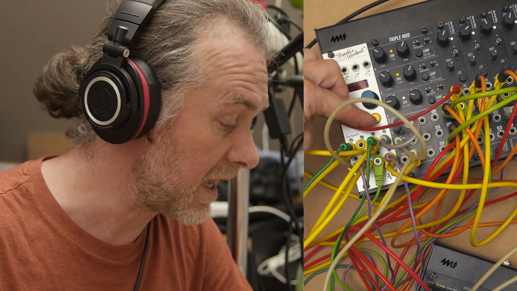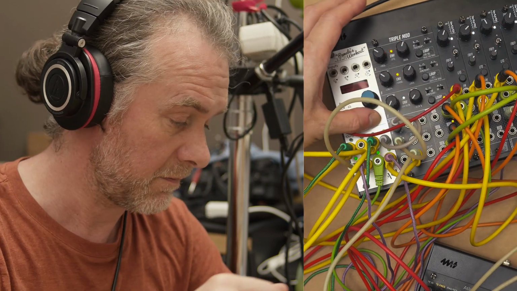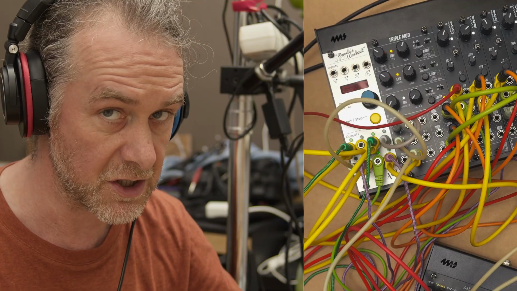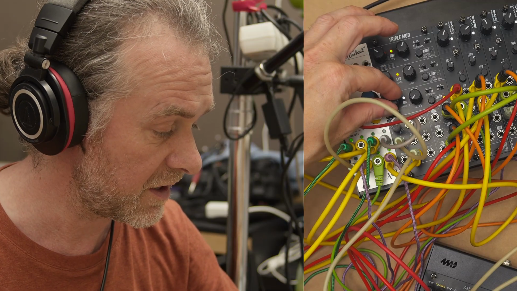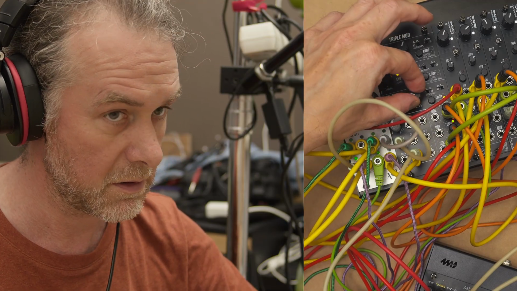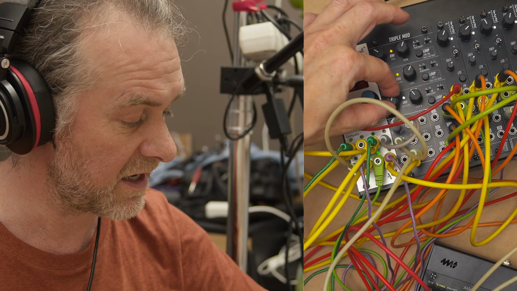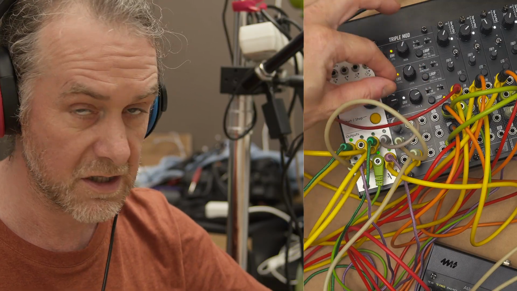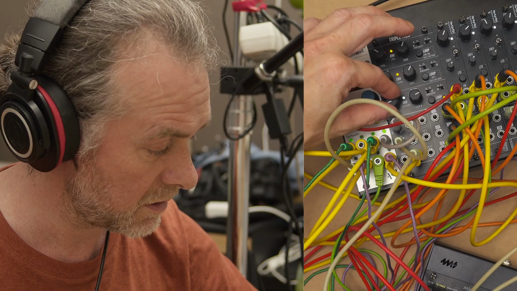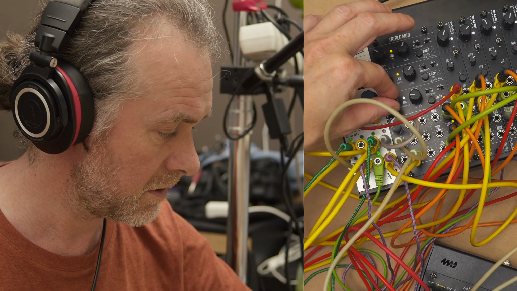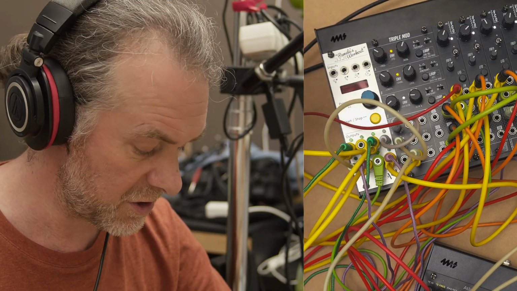So if I play it again, if I turn this right down to nothing, you see we just get a straight sequence. If I start turning these up, we get into a kind of bendy acid mode, right up into something that's completely unusable. Something like that might be nice, right?